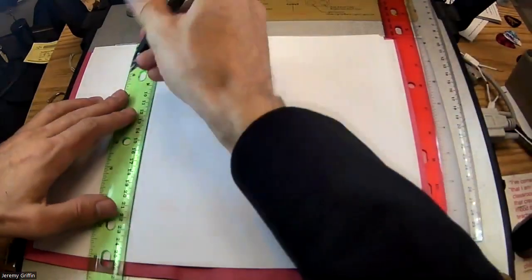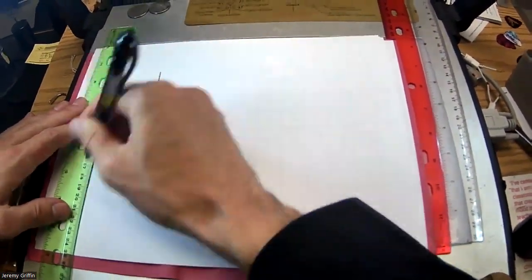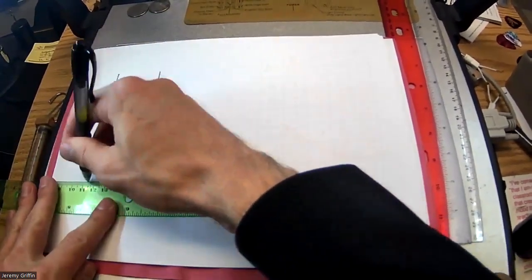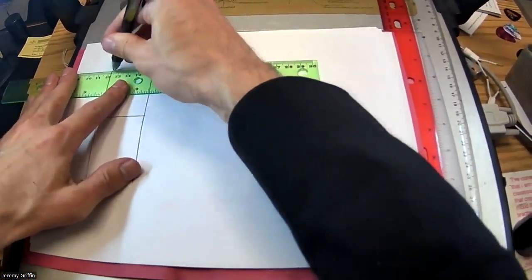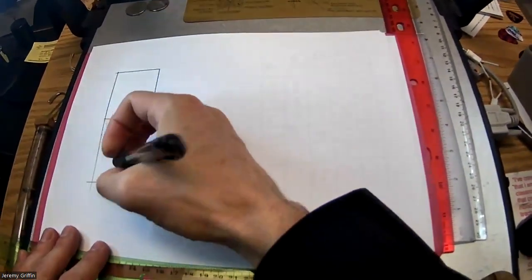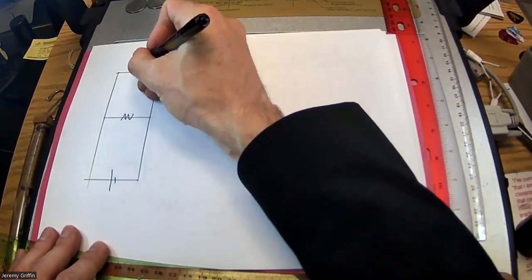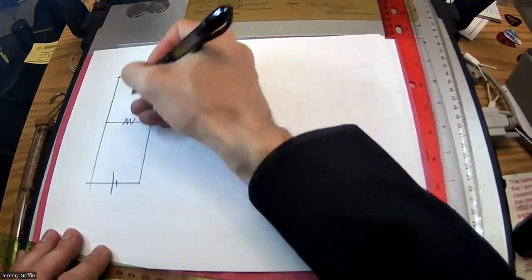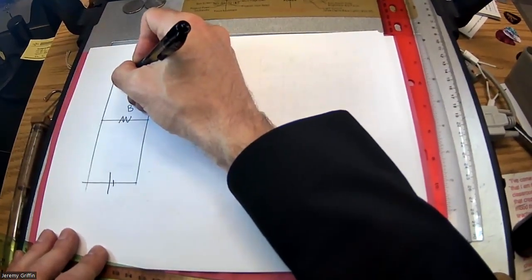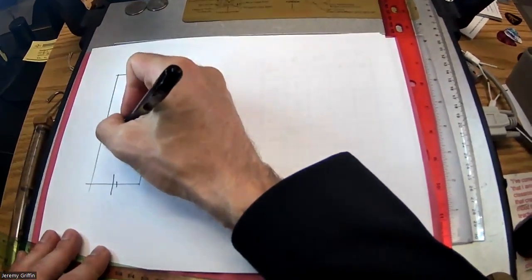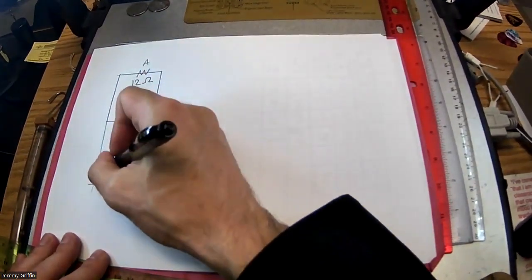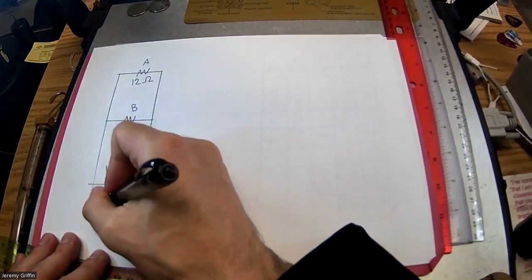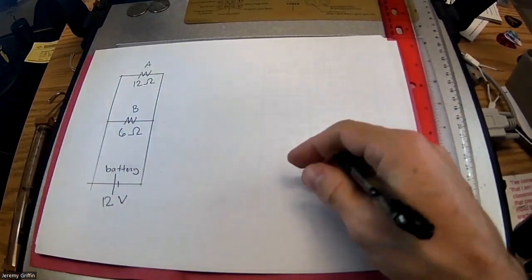All right. Let's switch over and look at a basic parallel setup. Let's call this resistor A, resistor B. This guy 12 ohms and 6 ohms. Let's have a battery that's 12 volts, a 12-volt battery.